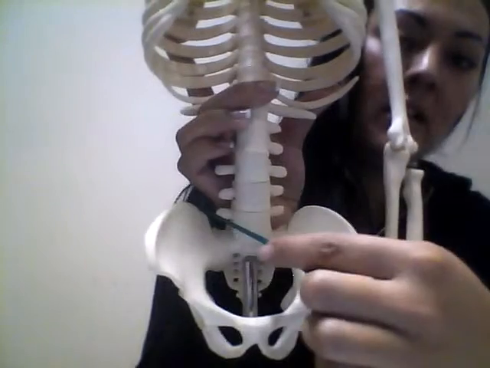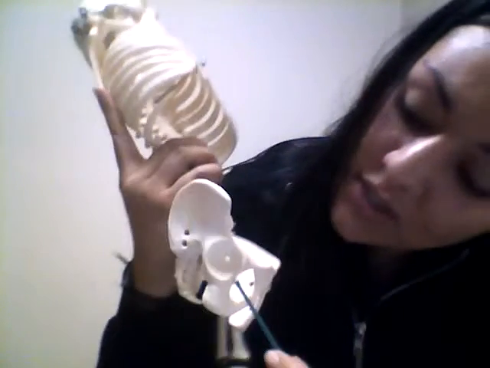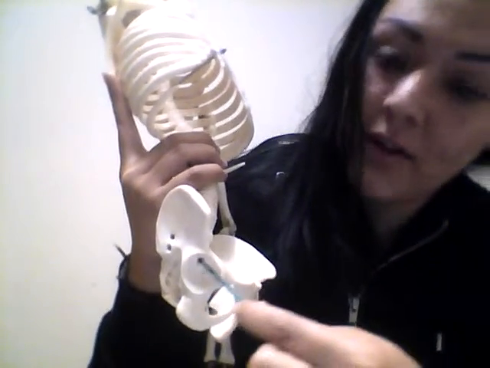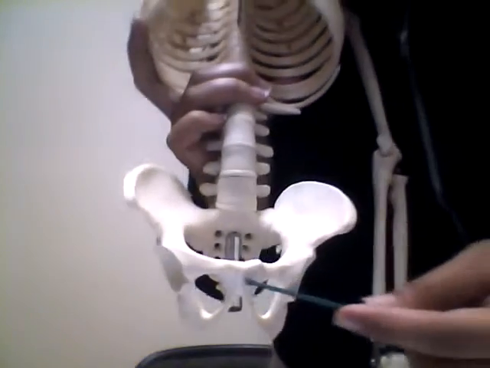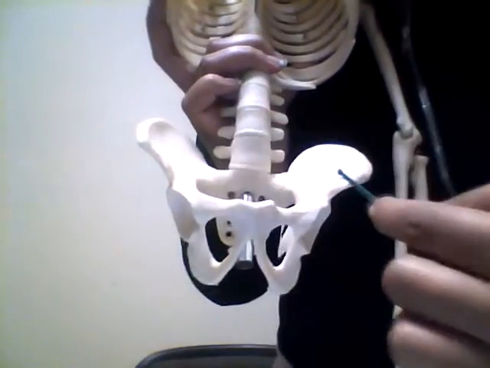We have the coxal bones, which are these right here. And after the coxal bones, we have the acetabulum, which is this area right here, and it's where the femur attaches to the pelvic girdle. Then we have the pubic symphysis, which is this joint right here, and it connects both sides.